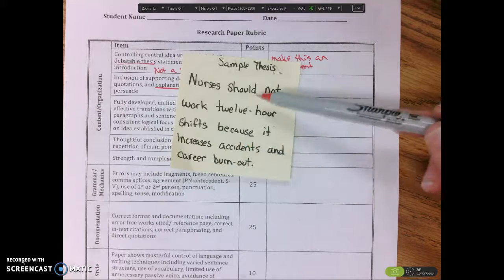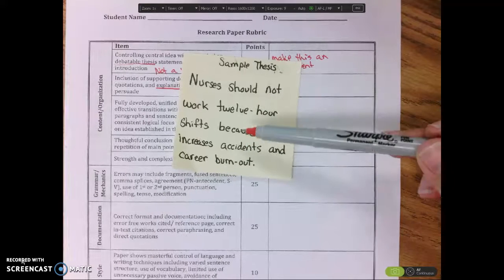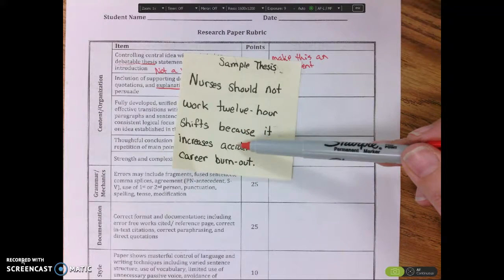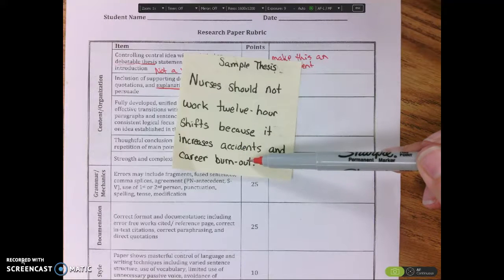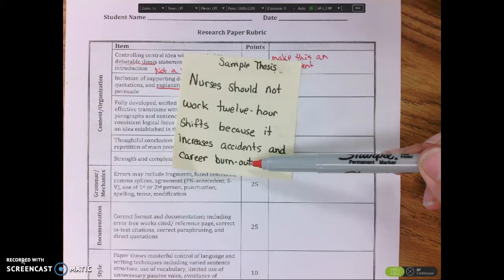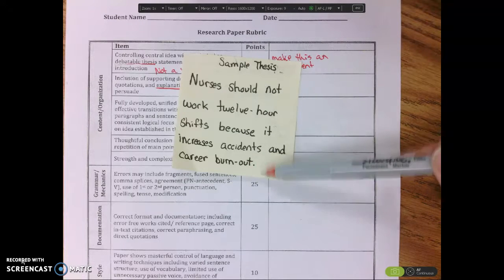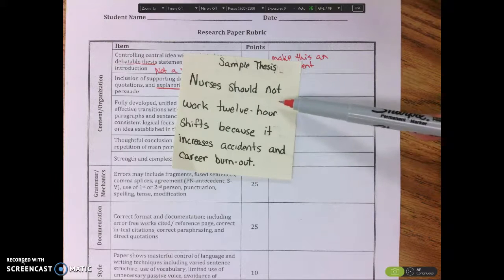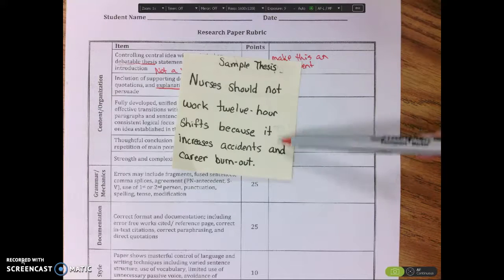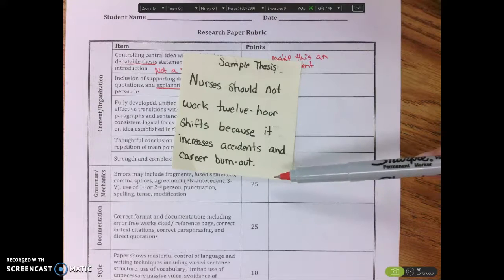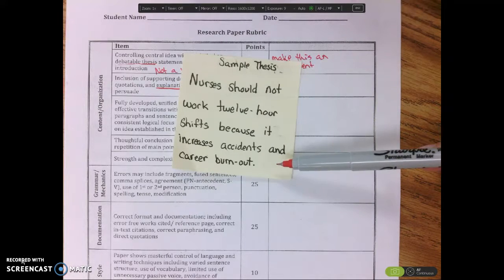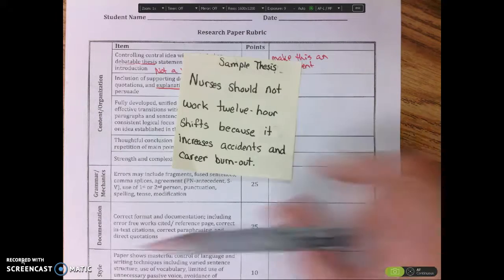You're going to talk to me about why they shouldn't have to work 12-hour shifts because it's going to increase the amount of accidents that they have with patients, with themselves, and then you're going to talk about how having them work so many 12-hour shifts makes them not want to be nurses anymore. This is an argumentative thesis because somebody else can come along and say, no, that's not true. That's not why we have career burnout. We have career burnout because it's an overly emotional job. Automatic argument. If you have an argument, you have a thesis.